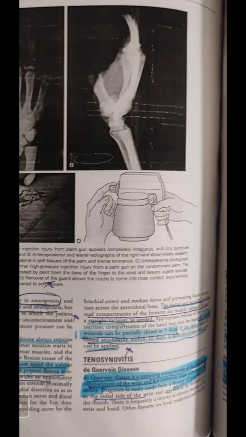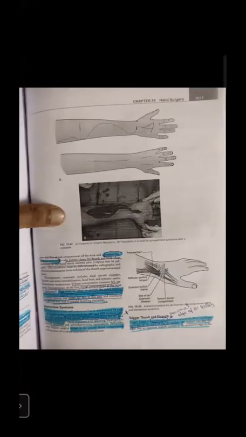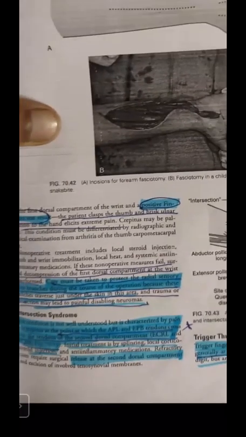There will be a history of pain localized to the radial side of the wrist. The MCQ is positive Finkelstein's test. What is Finkelstein's test? The patient clasps the thumb and does a brisk ulnar deviation, which will elicit pain in the first dorsal compartment. That is called Finkelstein's test. It is positive in de Quervain's. The primary treatment is non-operative.